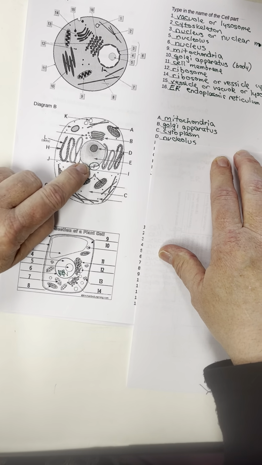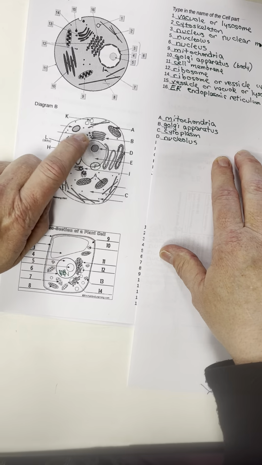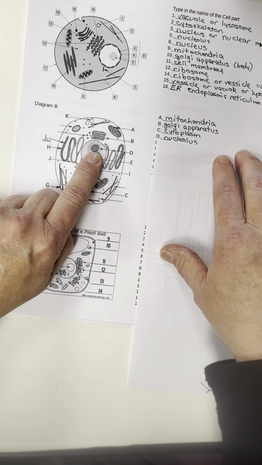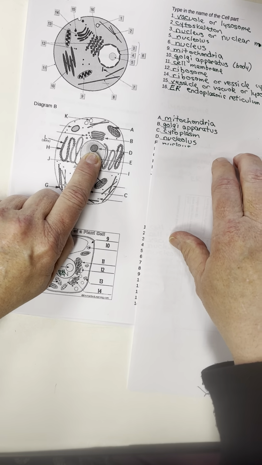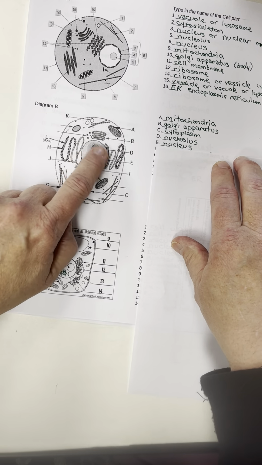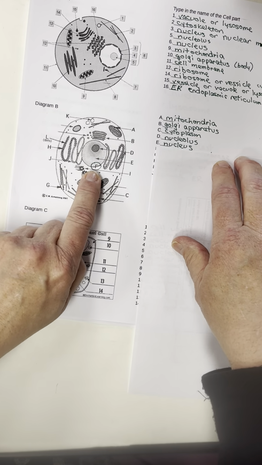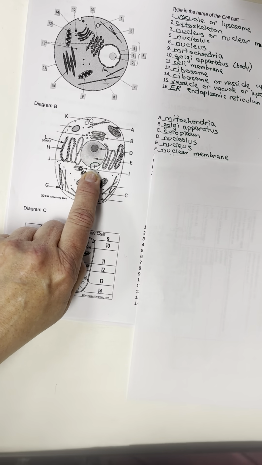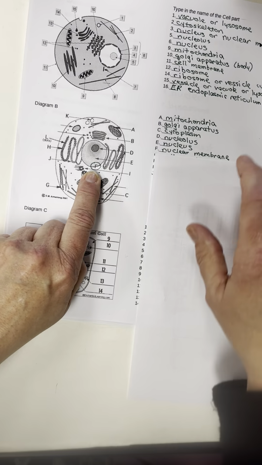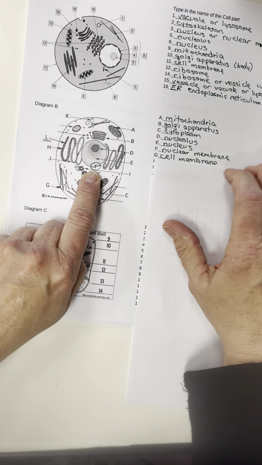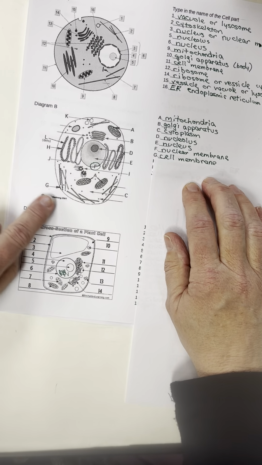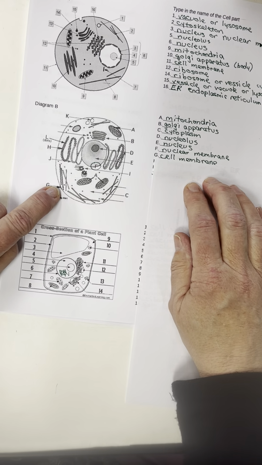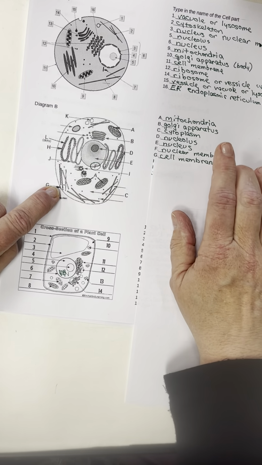D, E, and F are all pointing to something in the nucleus, but D looks like it's pointing to the ball in the middle of the nucleus, which would be the nucleolus. E is kind of pointing at the whole thing, and F is right on the boundary of the nucleus, which would be the nuclear membrane. G is over here pointing to the outer boundary of the animal cell, which would be the cell membrane.